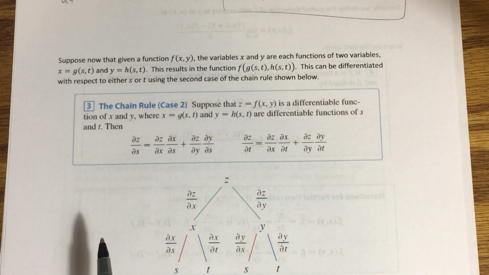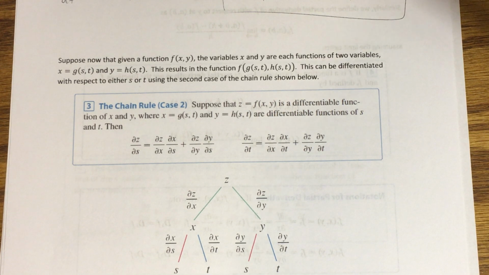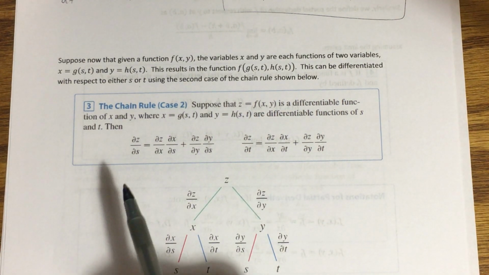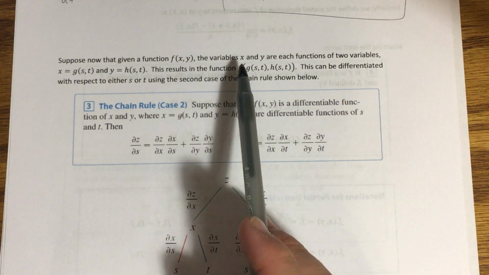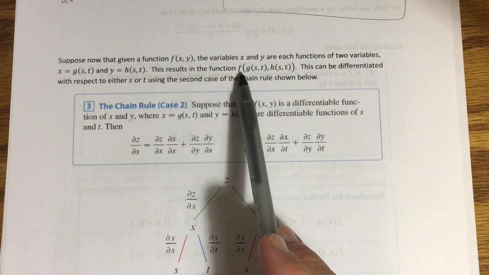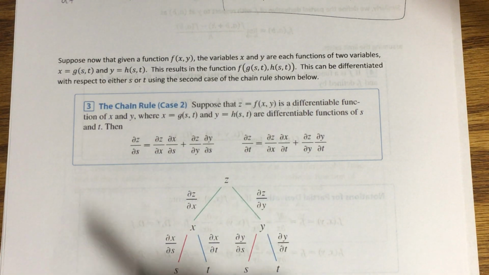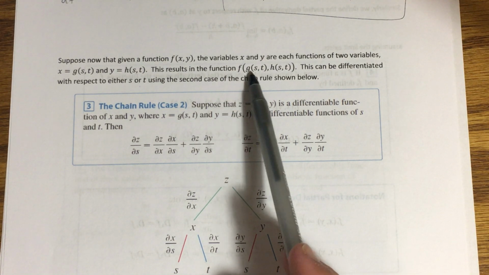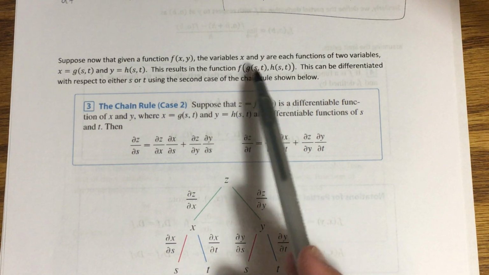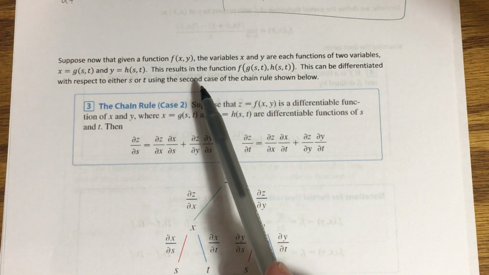This occurs a lot as well. We'll encounter in chapter 16 the topic of parametric surfaces. This is very much something that we encounter when we talk about parametric surfaces. So we're looking at a function now that was originally given as a function of x and y, but can also be thought of as a function of s and t in this form. So we want to be able to differentiate this with respect to either s or t. That would be a partial derivative, since this is a function of two variables.